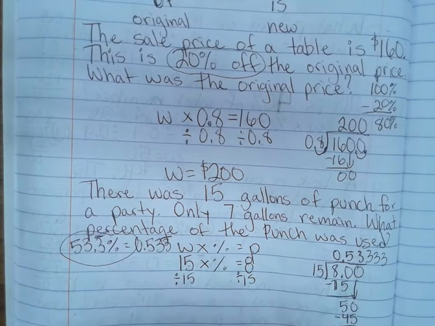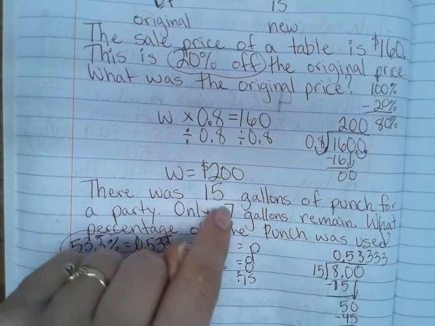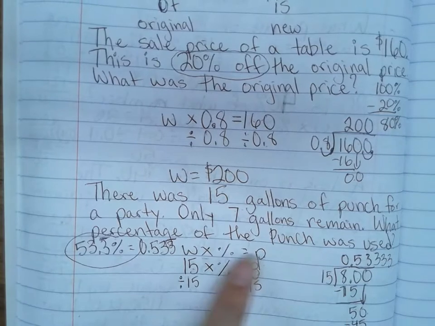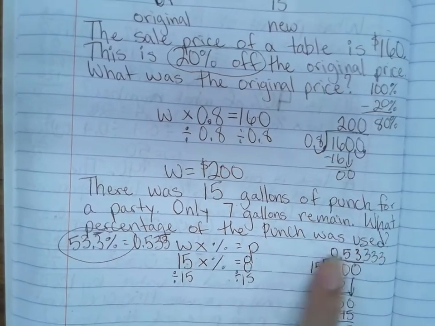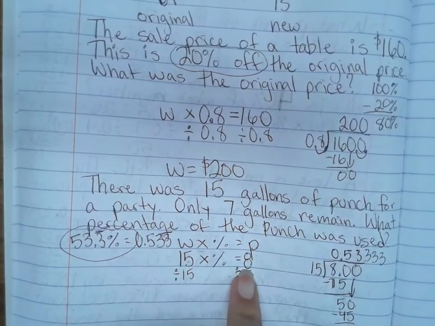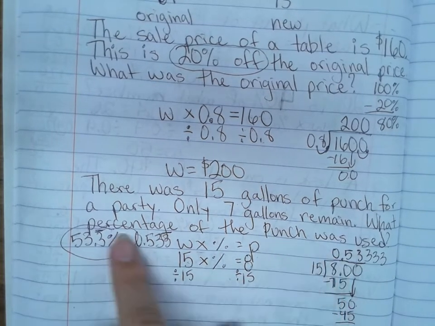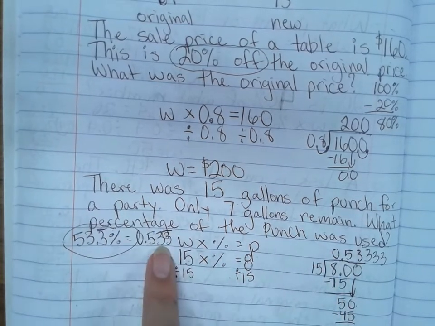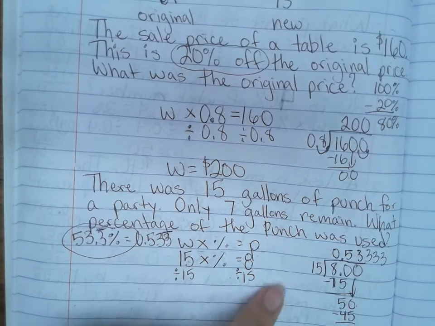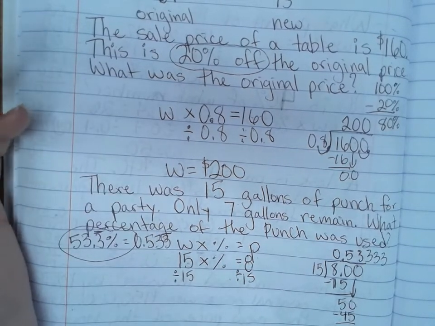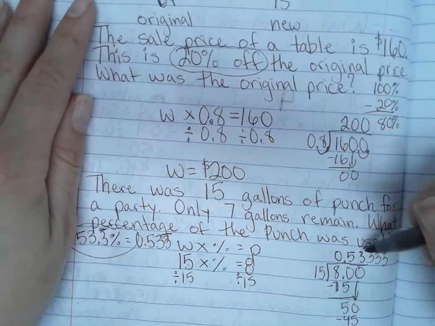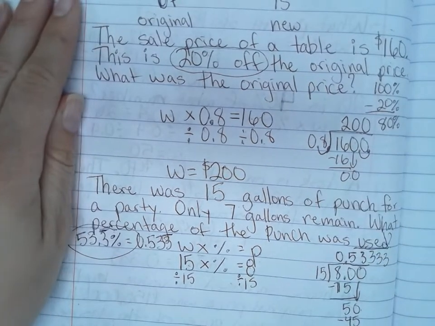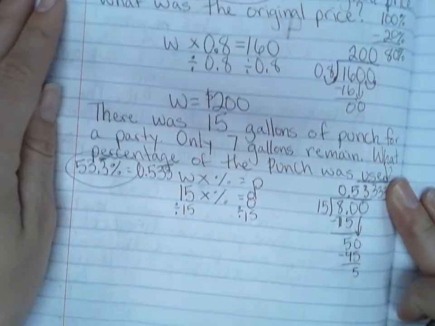But notice on this one, don't just jump to the conclusion of the numbers you're given. It asked for what percentage of the punch was used. This part needed to be the used to answer my question. Or we could have figured out what percent was remaining and then minus that from 100. Both would work, but you have to make sure that you are answering the question. Okay, one more.